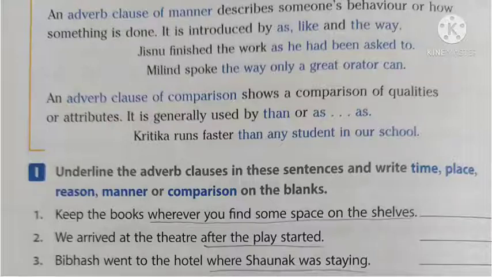I hope you understood how to do the textual exercises. So children, try to complete the rest of the exercises. I hope you understood adverb clause.